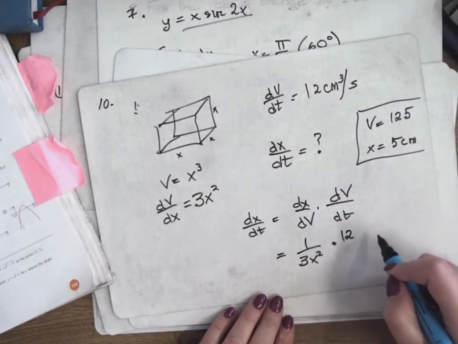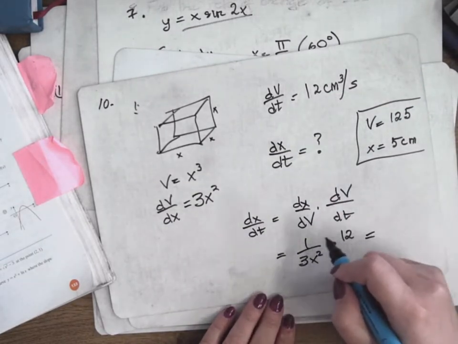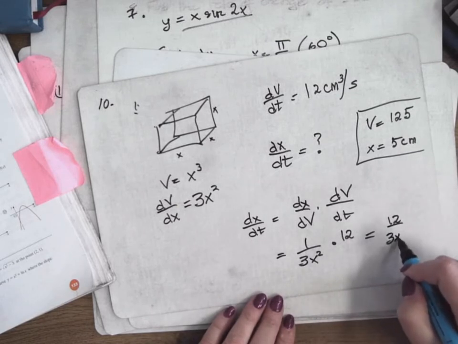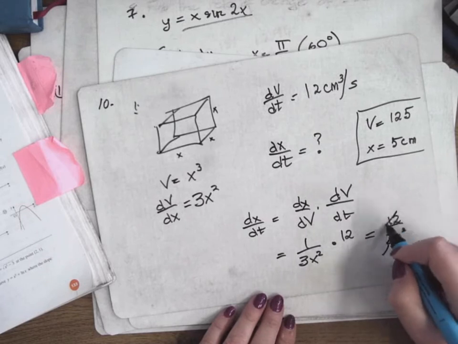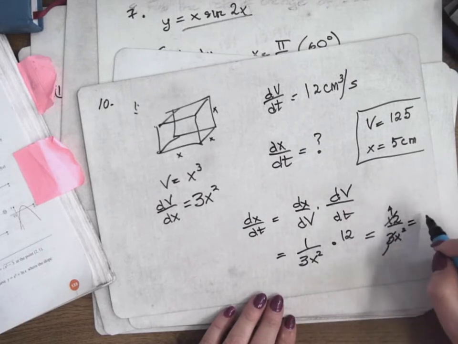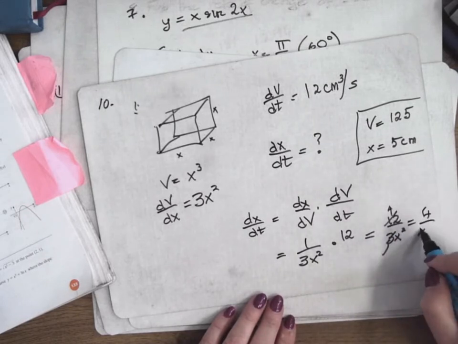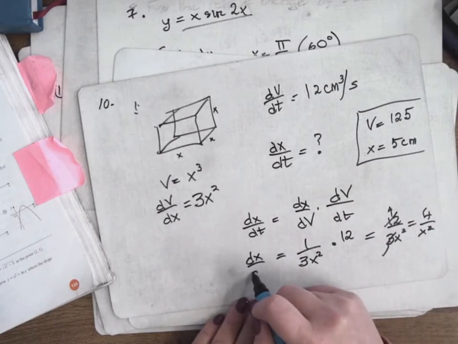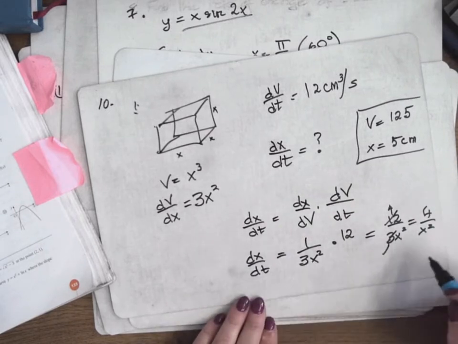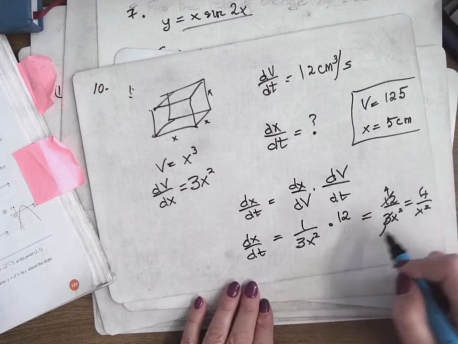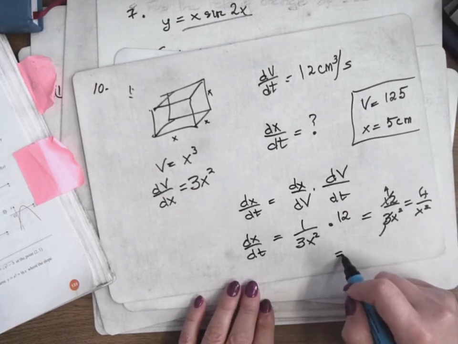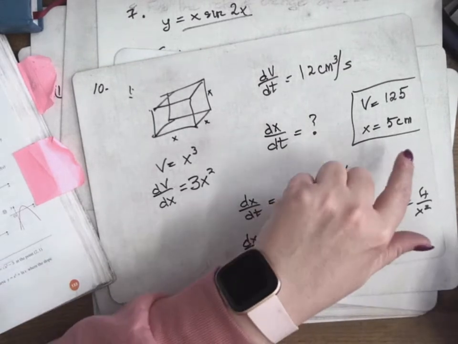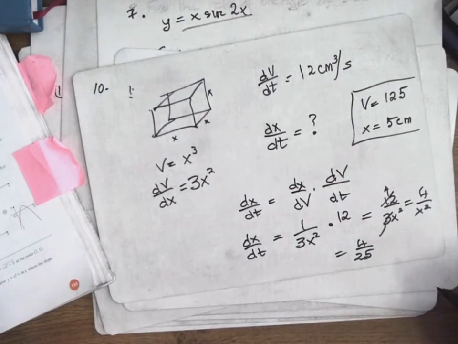So 12 by 1 is 12. So that's 12 all over 3x squared. 3 into 3 goes 1, 3 into 12 goes 4 times. That's 4 all over x squared. So that's what dx dt is. And instead of x, put in a 5. So it's 4 all over 5 squared, which is 4 over 25. So they're telling me put in a 5. Okay, is that alright? Yes.